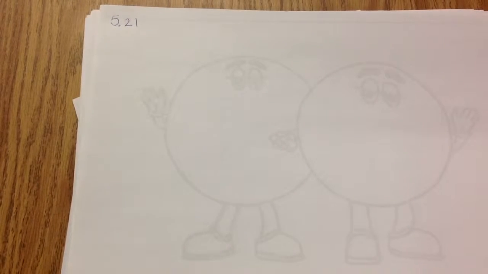All right, ladies and gentlemen, we are on lesson 21, module 5, and what we're going to be doing today is we're using visual models again to add two fractions that have a related denominator. Not the same, but they're related, with either a 2, 3, 4, 5, 6, 8, 10, or 12.